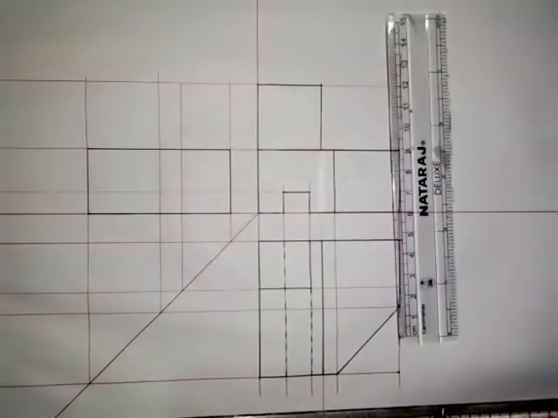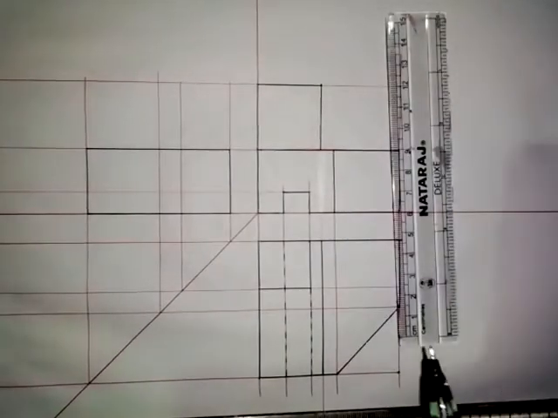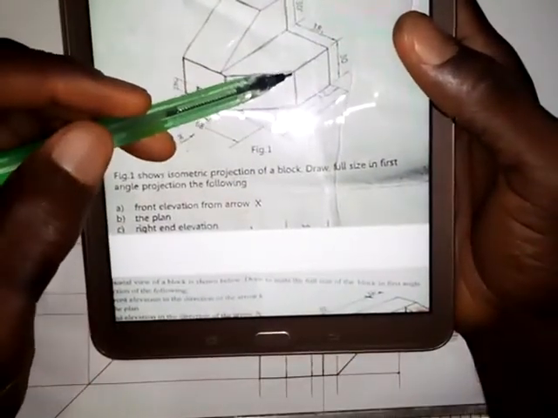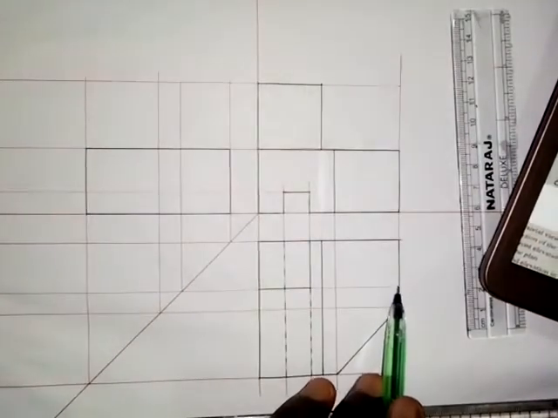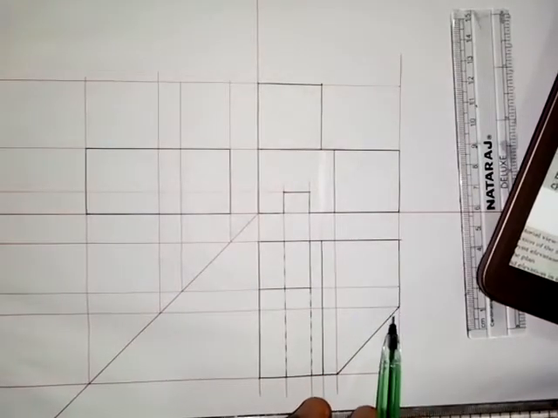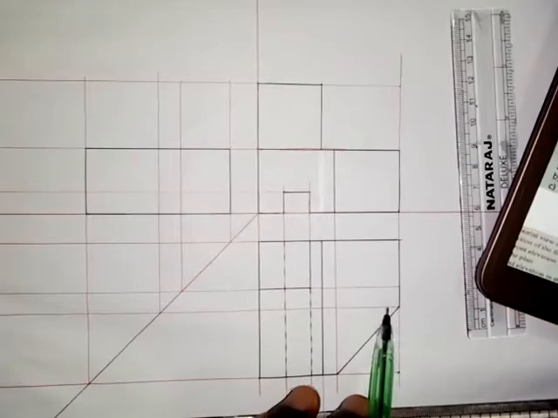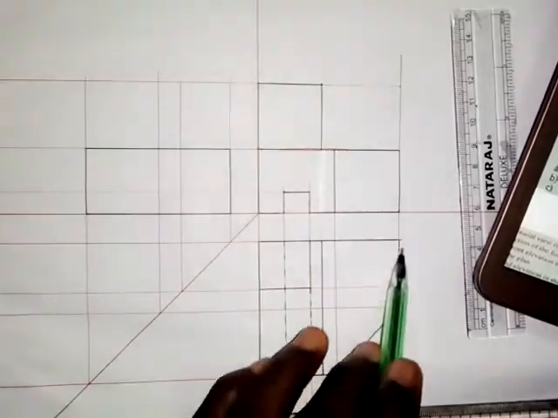Okay, now this rectangle that we have, from here to here, if you follow this line from here to here, here it is, the distance from here to here is 32.